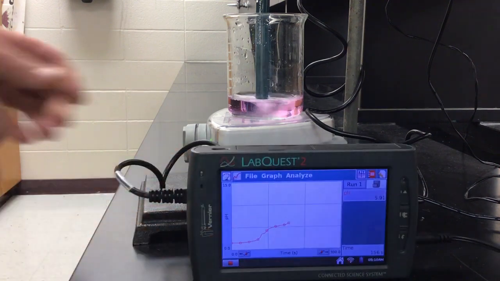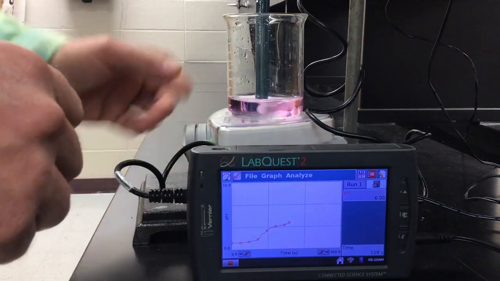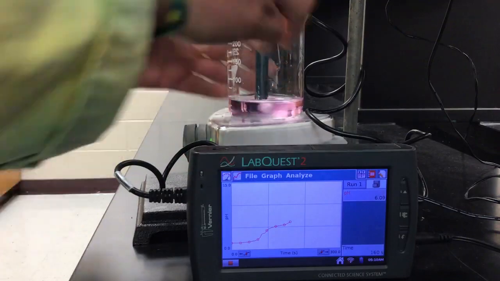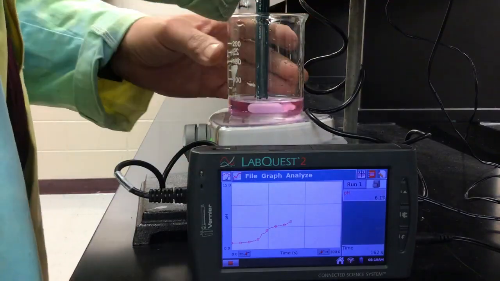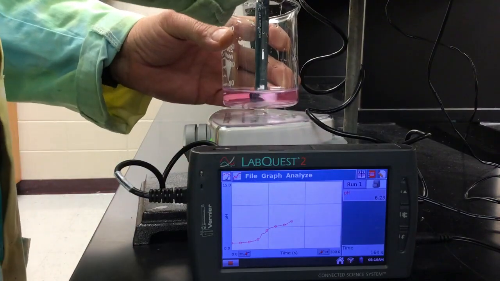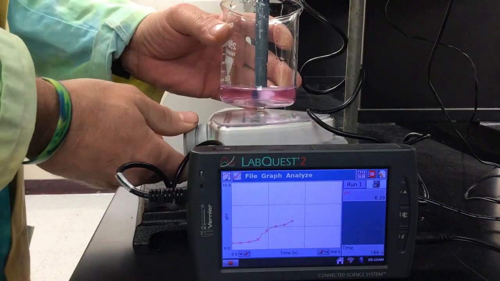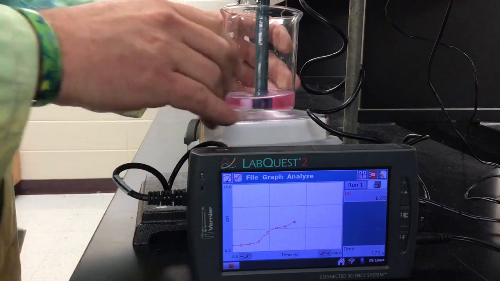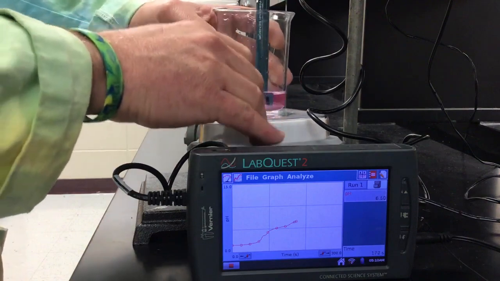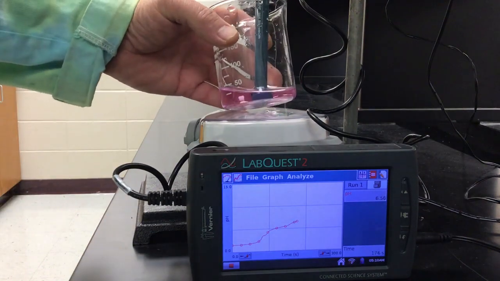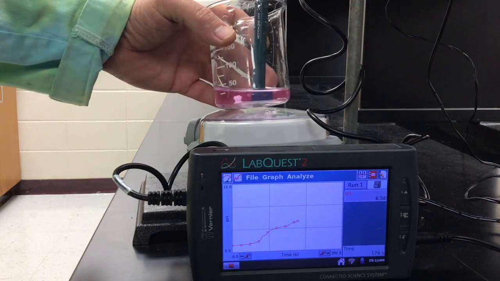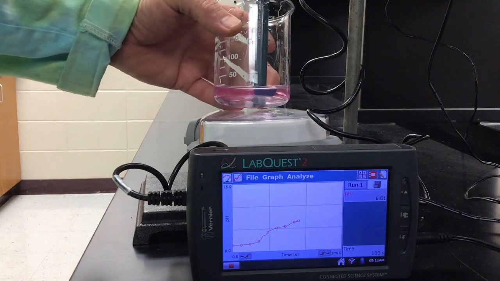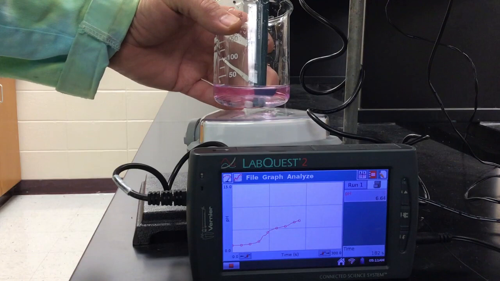Let me see if I can turn the stir bar off and put this in a little bit deeper solution, like so. There we go. Let's see if we can get that.